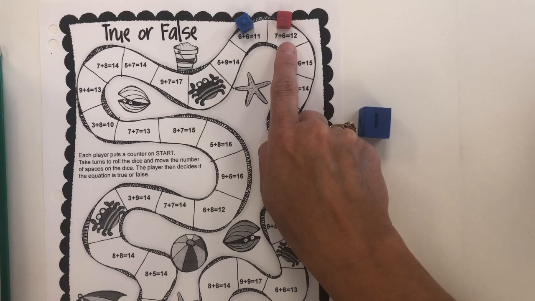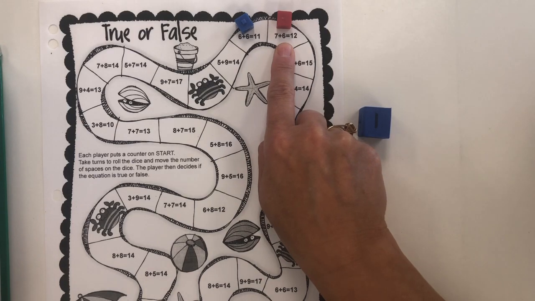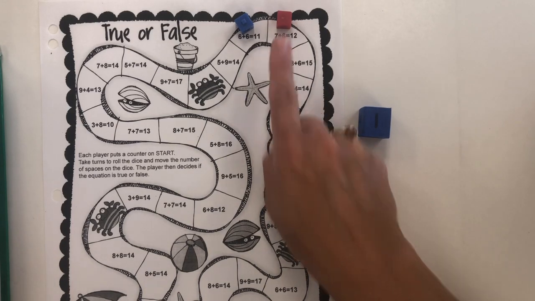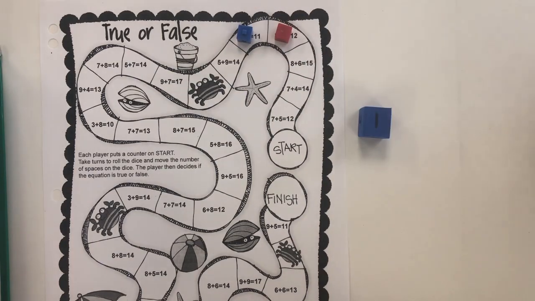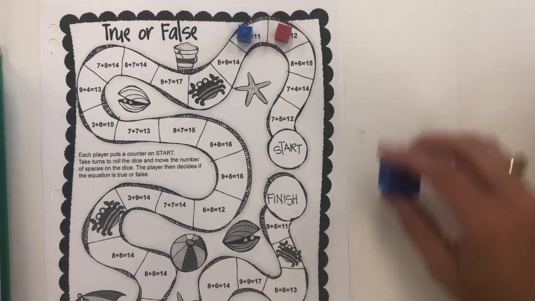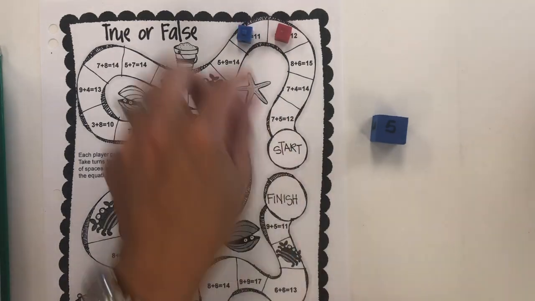Well, this says 7 plus 6 is 12. Well, if 6 plus 6 is 12, 7 plus 6 can't be 12. So this one is false. We'll roll one more time. All right, 5. It's the blue guy's turn.